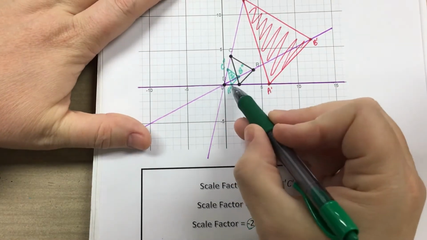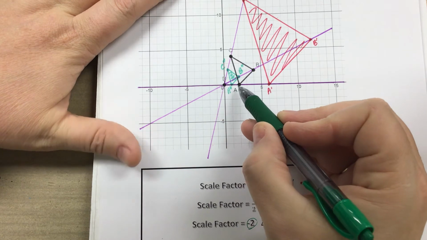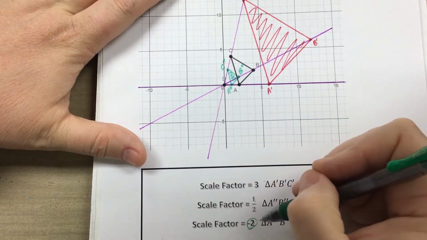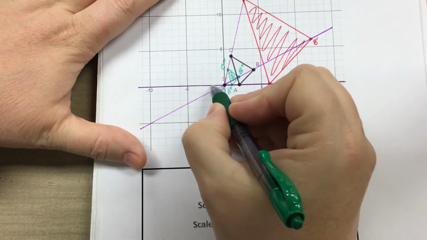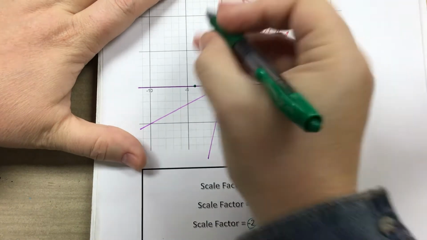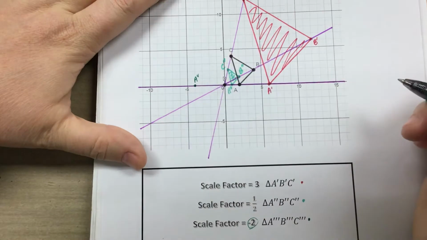To get from D to the A, we had to go to the right 2. So now, since it's negative, we're going to go to the left, and we're going to double it. So we're going to go to the left 4. 1, 2, 3, 4. So here's my A triple prime.